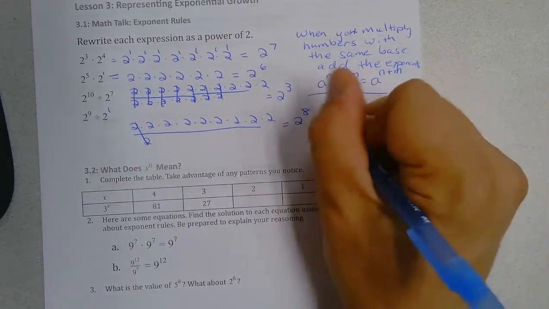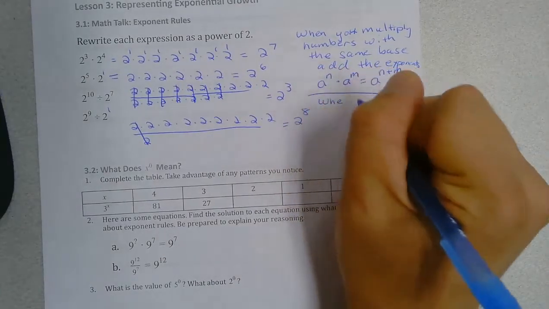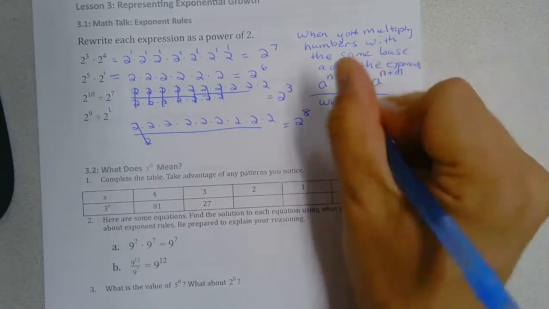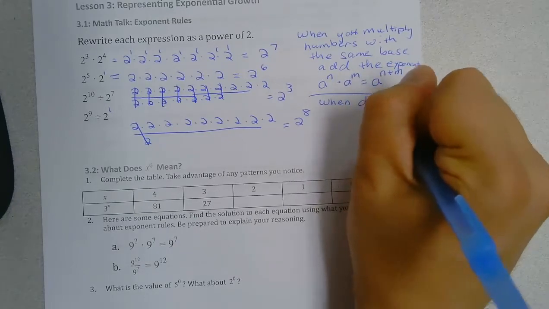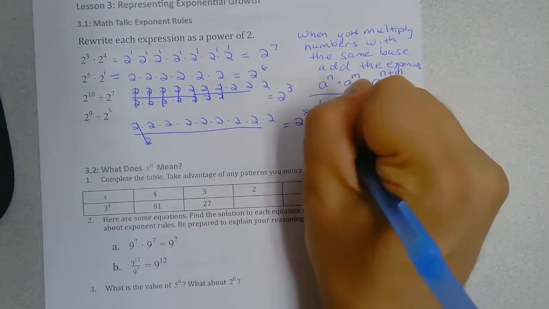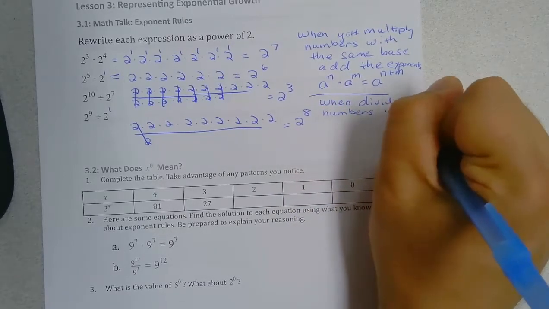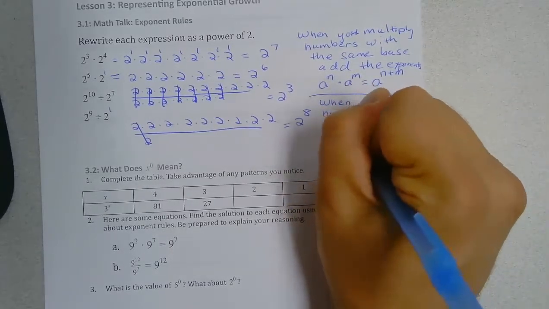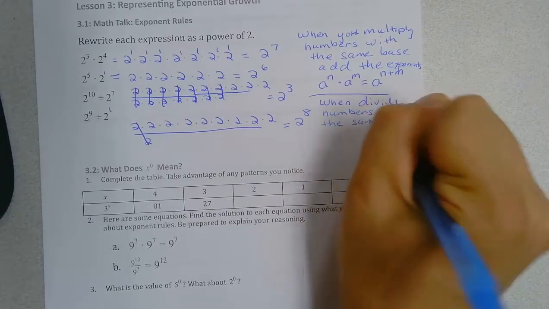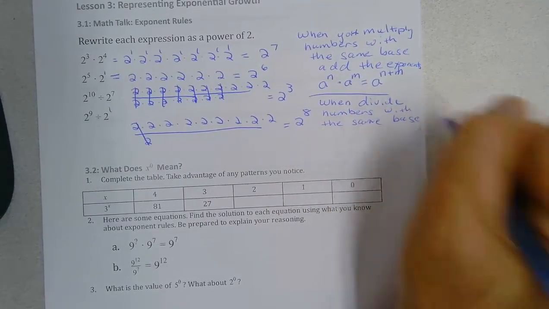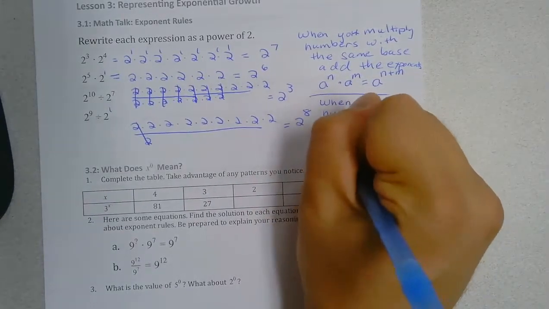So again, when you divide numbers with the same base, you subtract the exponents.